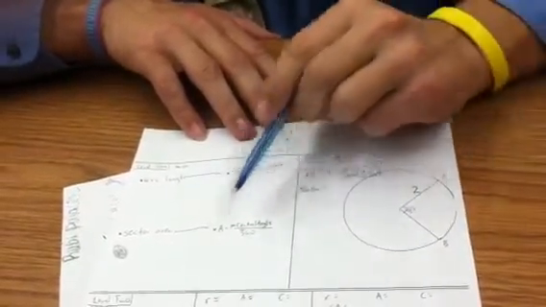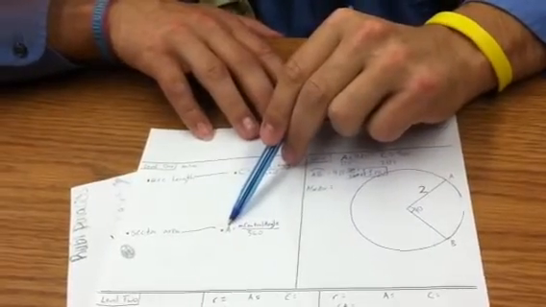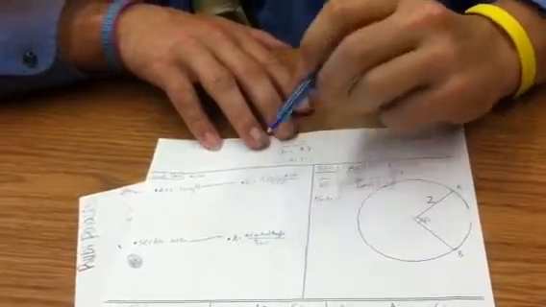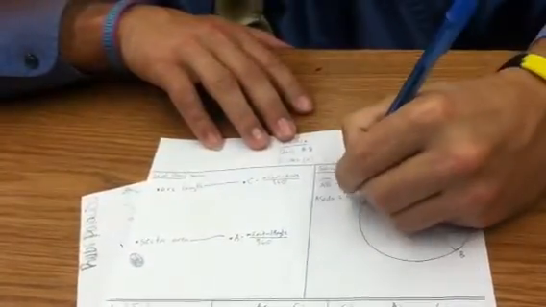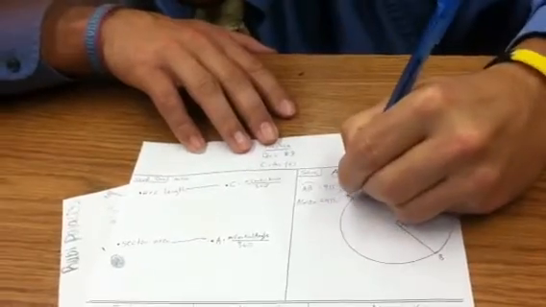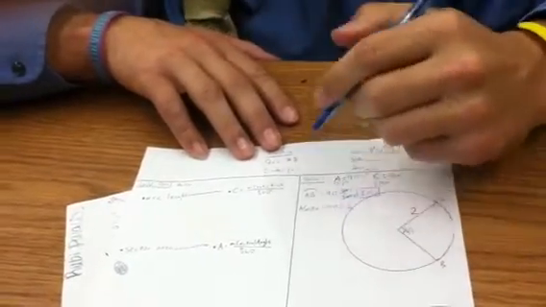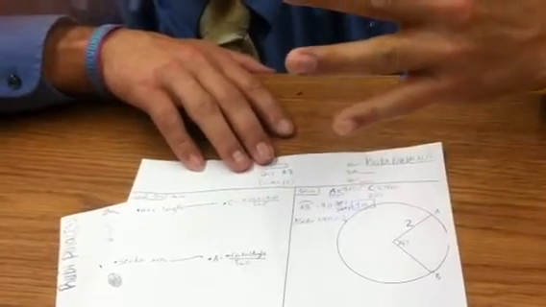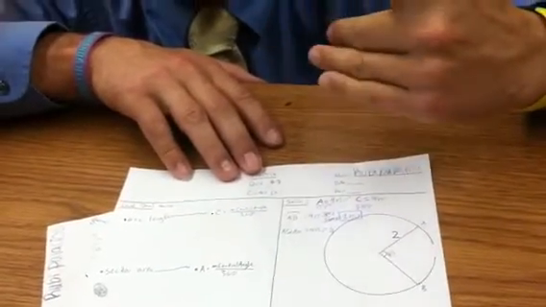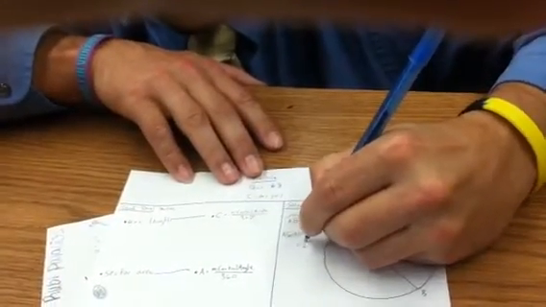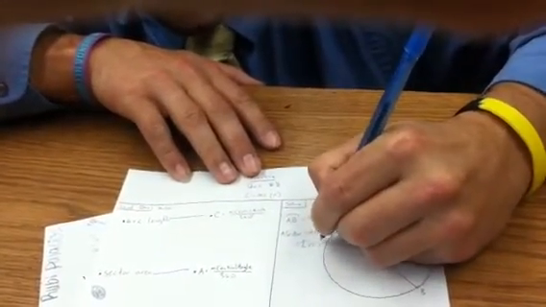So the area of the sector will be that 4 pi units squared times 90 over 360. Again, 90 over 360 is 1/4. So we take the area, 4 pi units squared, and we multiply by 1/4. 1/4 of 4 is 1. So the answer equals 1 pi units squared.